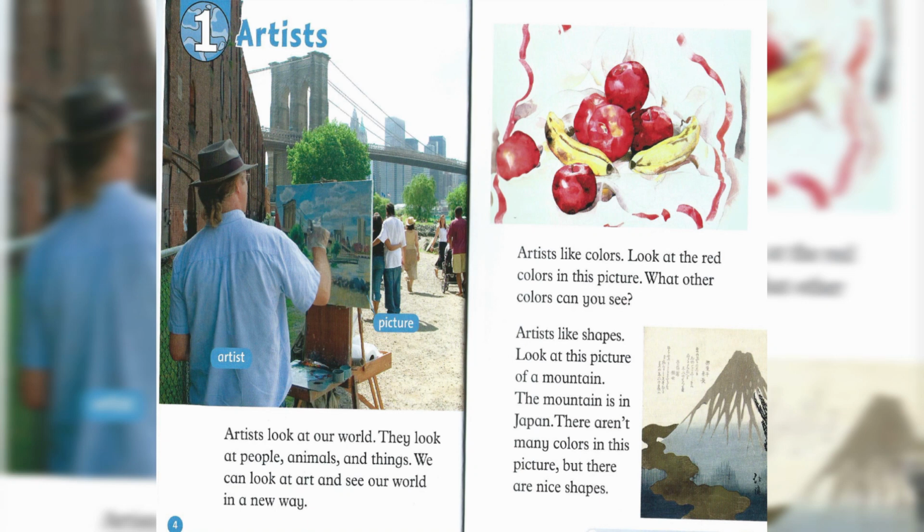Artists like shapes. Look at this picture of a mountain. The mountain is in Japan. There aren't many colours in this picture, but there are nice shapes.